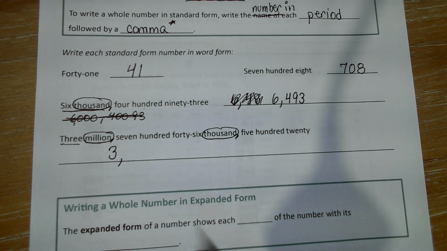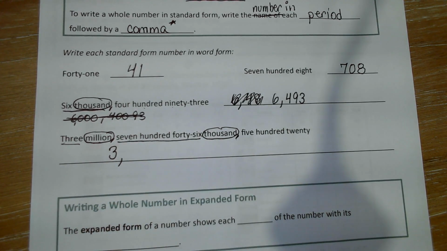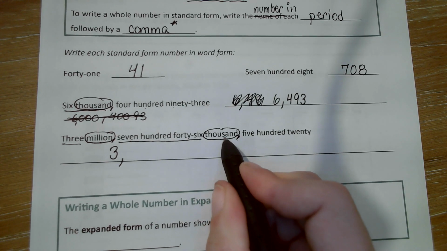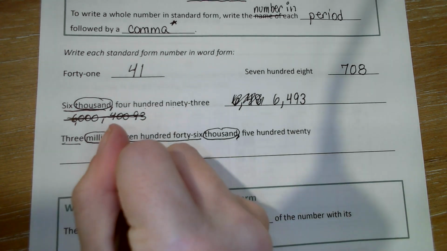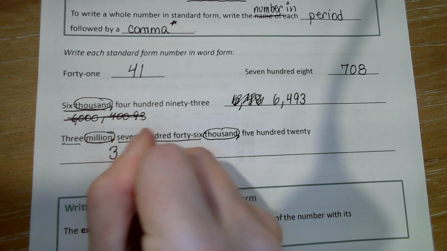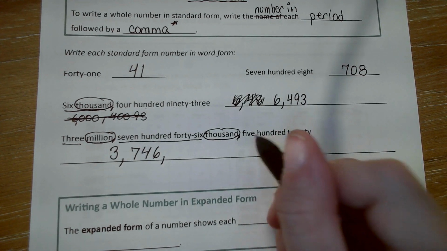Next up, 746. And it's in front of the word thousand. So I'm going to replace that word thousand with another comma. So I'm going to write 746,000.